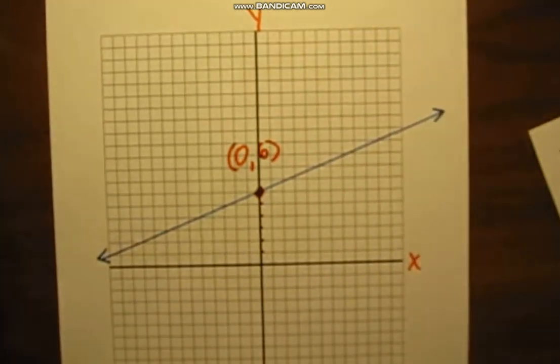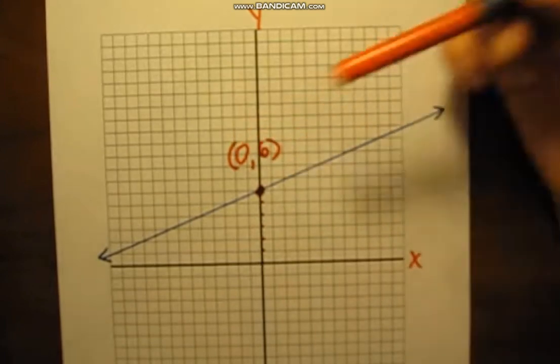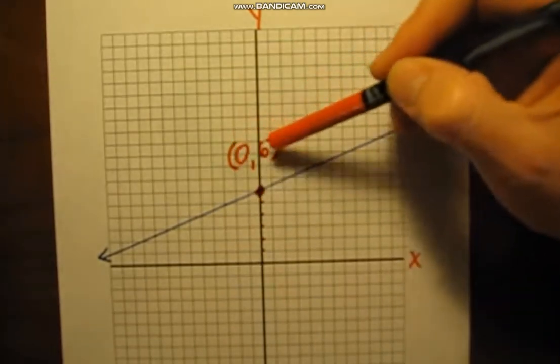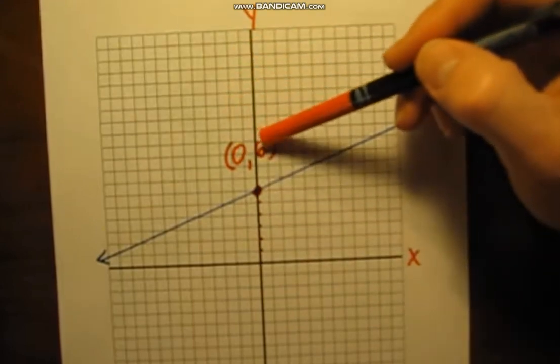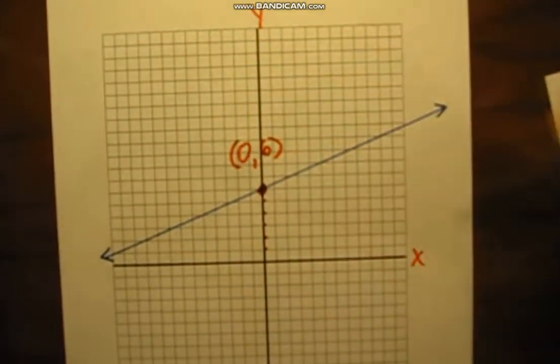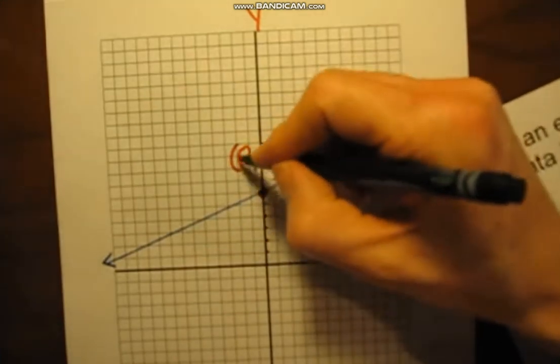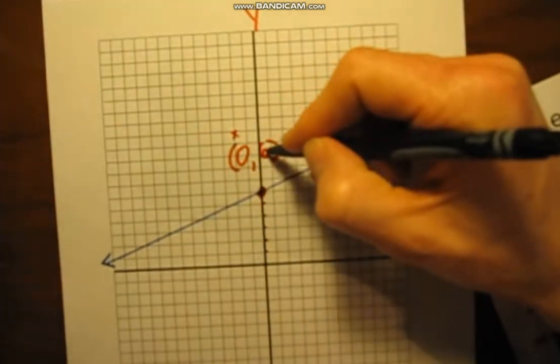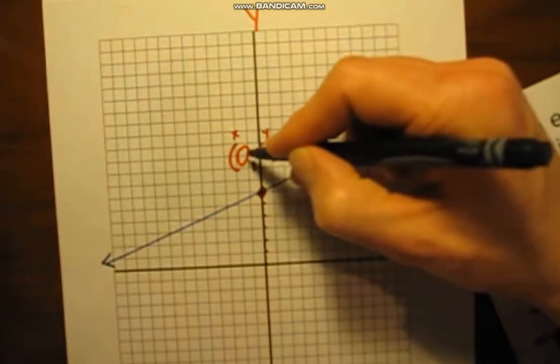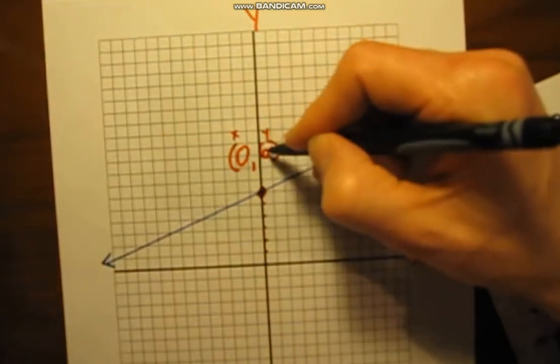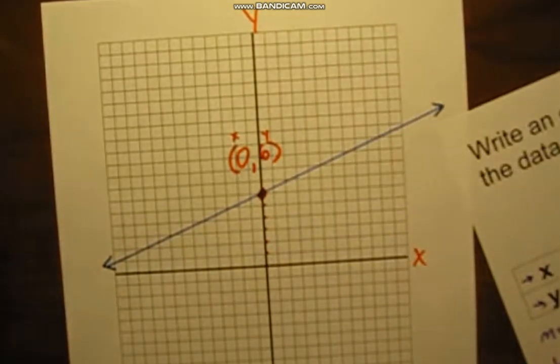So the coordinates of that point, the y-intercept, are x is 0, y is 6. So the key point here is the y-intercept always occurs when x equals 0. When x is 0, the y-coordinate is our y-intercept.